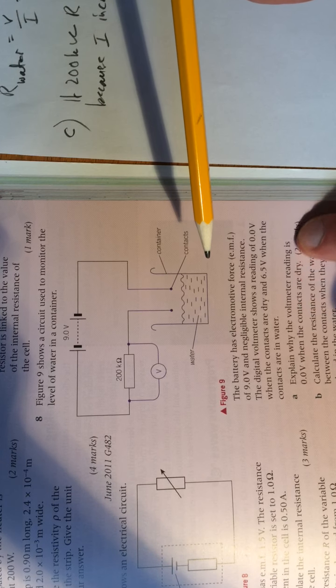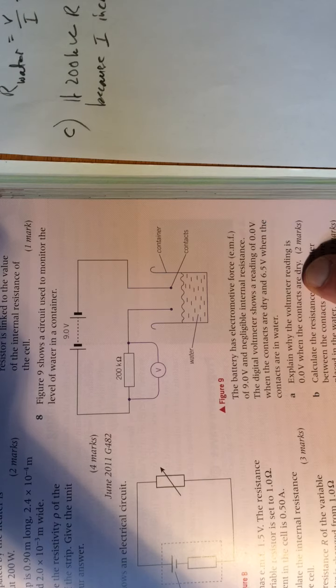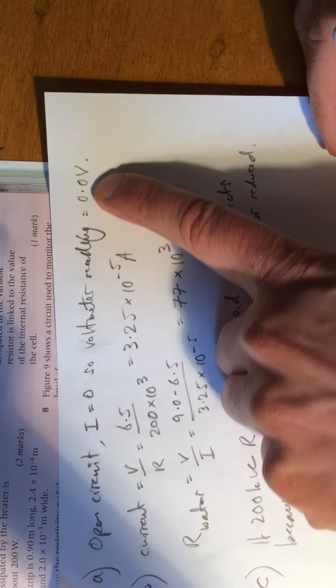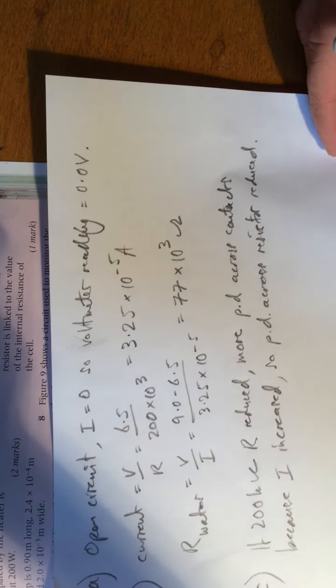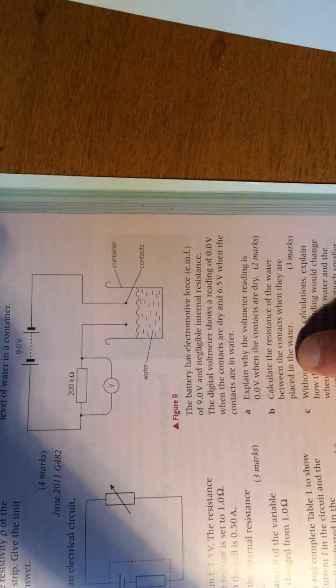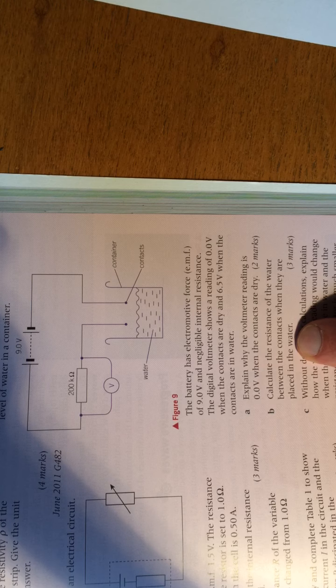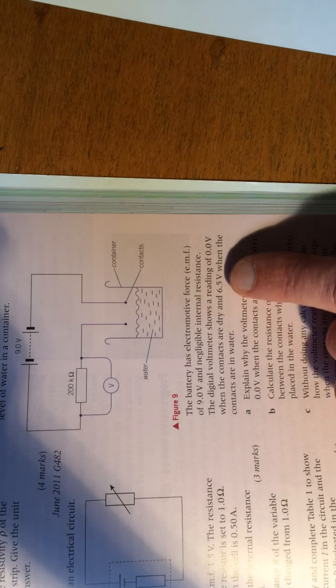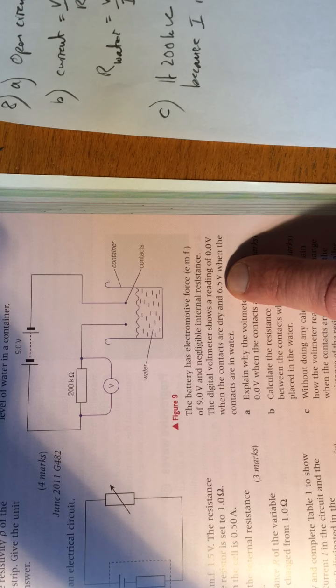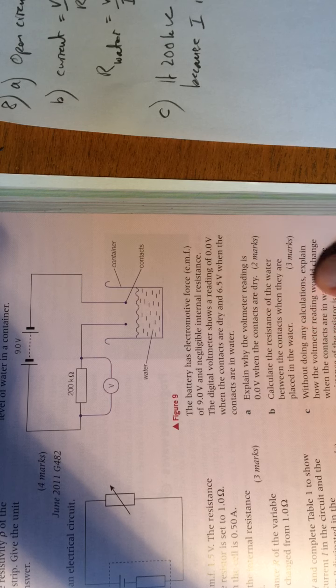Explain why the voltmeter reading is 0 when contacts are dry. Because the circuit is open, I equals 0, so the voltmeter reading is 0.0 volts. Calculate the resistance of the water between the contacts when they are placed in the water. Yes, so we would then have 6.5 volts. So let's work out the current first. How many marks? 3. Yeah, let's work out the current first.